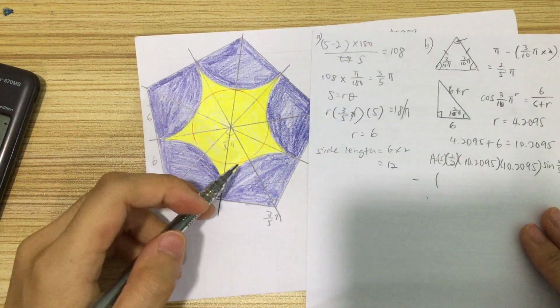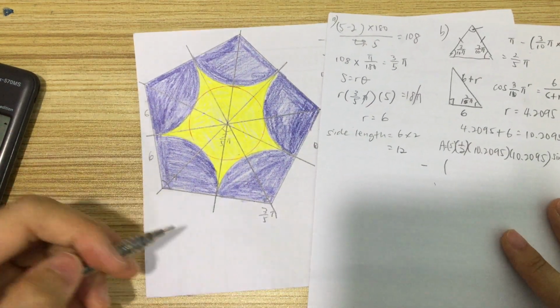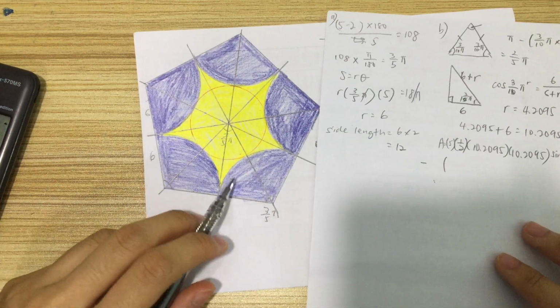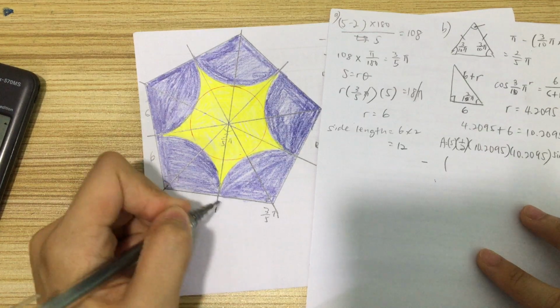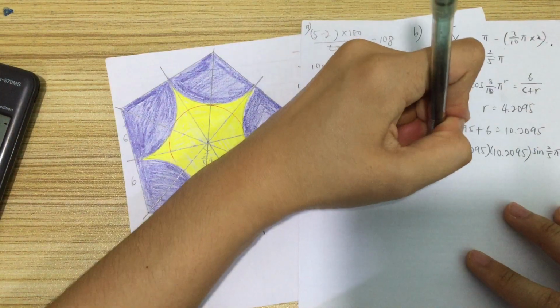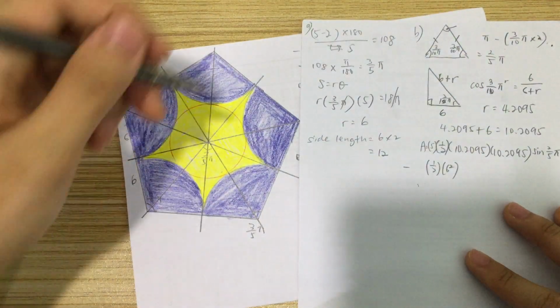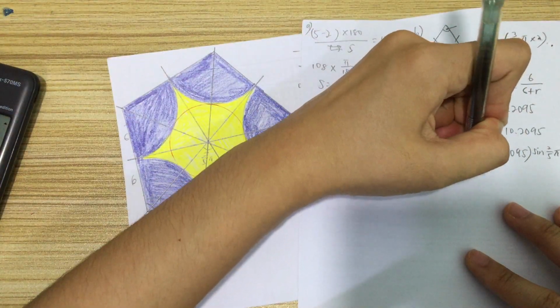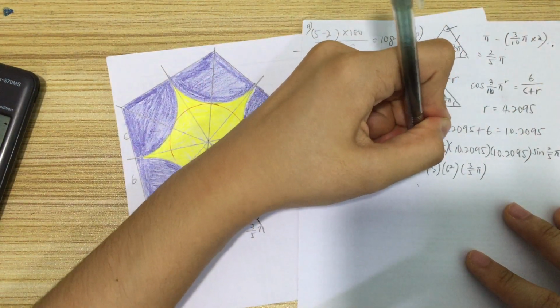the area of sectors. Area of sectors is half r squared theta. Half r squared, this length is 6, right? So it's half 6 squared theta. Theta is 3 over 5 pi. Then you times with 5.